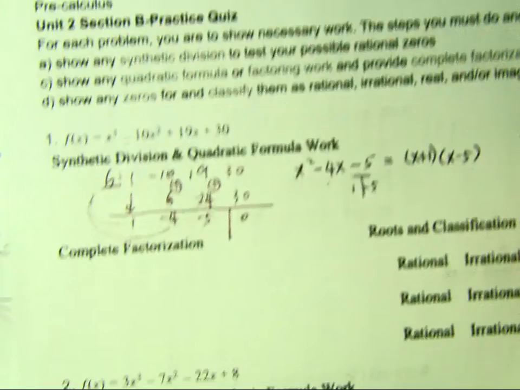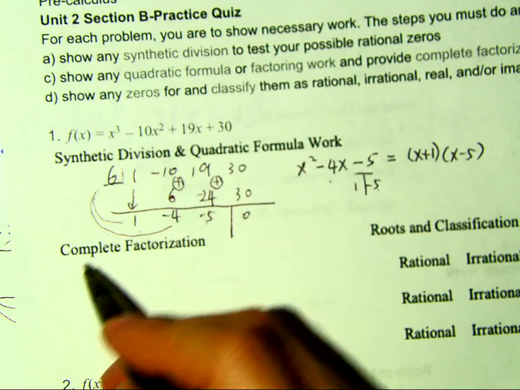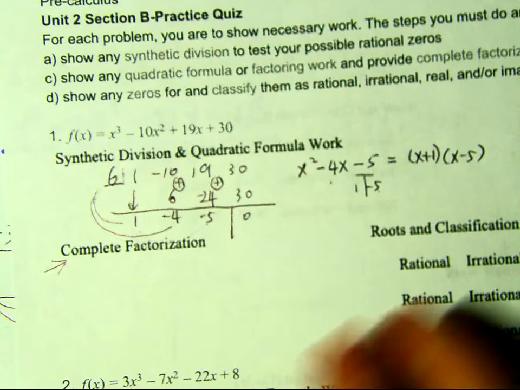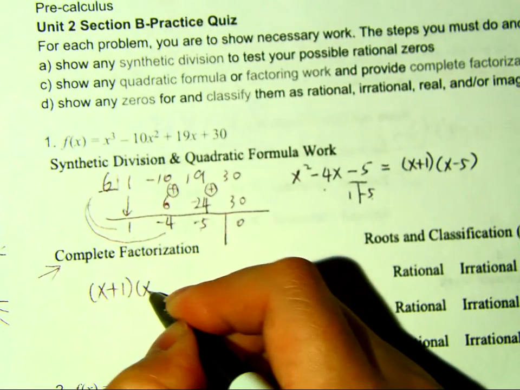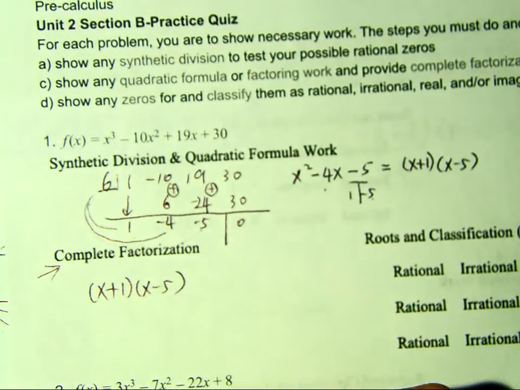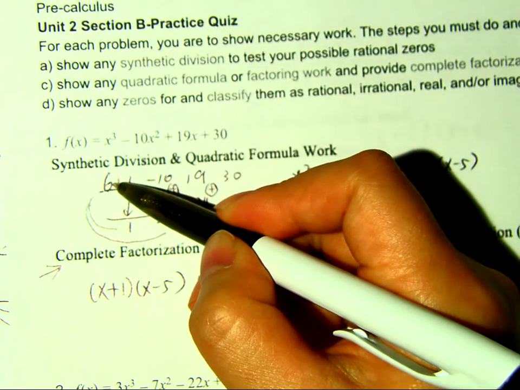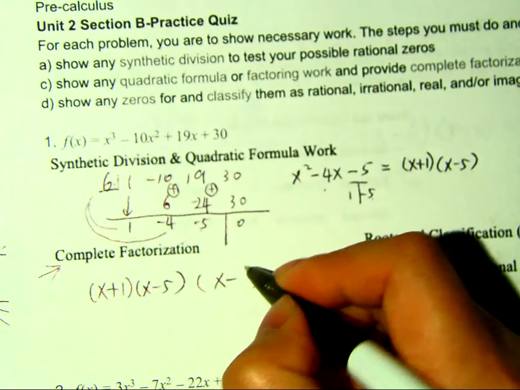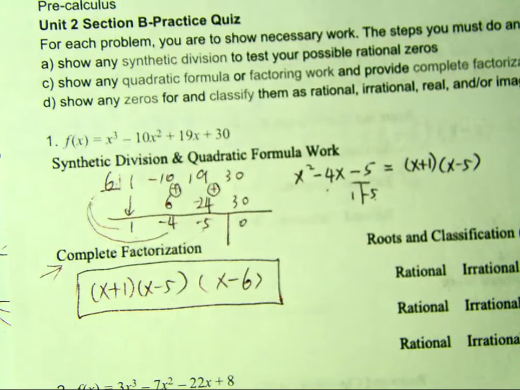Now I need you to write down all the factors we have for this polynomial. That's what you need to write down for the complete factorization. So those are the 2 factors we have. We should have one more, and the other one always comes from here. That's the number we use for synthetic division. We always use x subtract that number. So it'll be x subtract 6. That's all the factors we have for this problem.